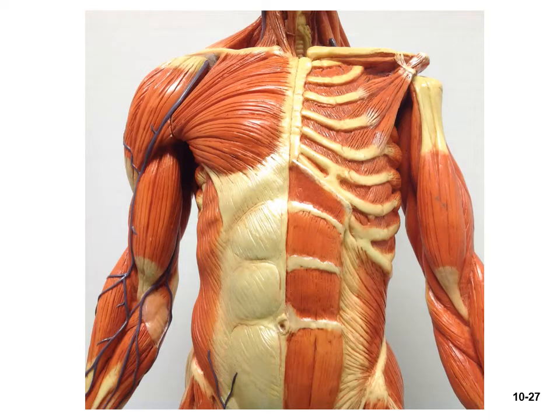So in this model, it's really hard to see, but you can see the start of the external intercostals here. They're covered by several other muscles in this model. They're harder to identify, and we don't really have good models for this one. So hint, hint, wink, wink, probably won't show up on the final.